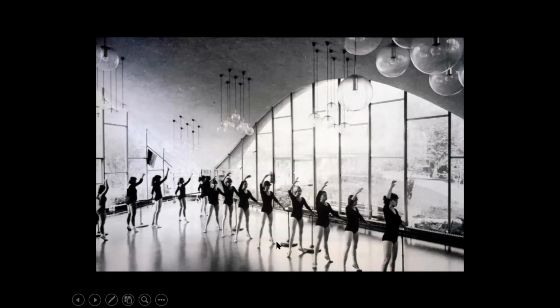And I mean, the shell is really elegant. And, you know, this is a very special space, suitable for a very special function. I mean, you wouldn't use a shell structure for example, for a warehouse or a storage facility.